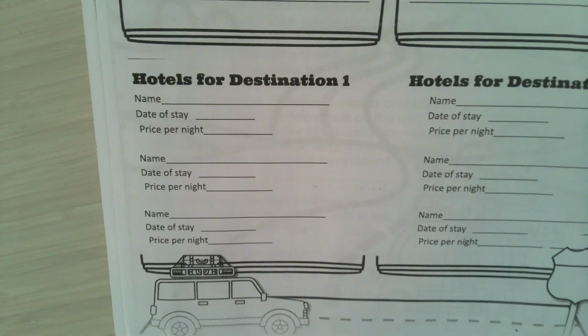So that's important to figure out what the date is. This is still flexible, because in your research you might discover the hotels are really expensive right then, but if I go this week, it's going to be a little cheaper. So you're going to research the dates.